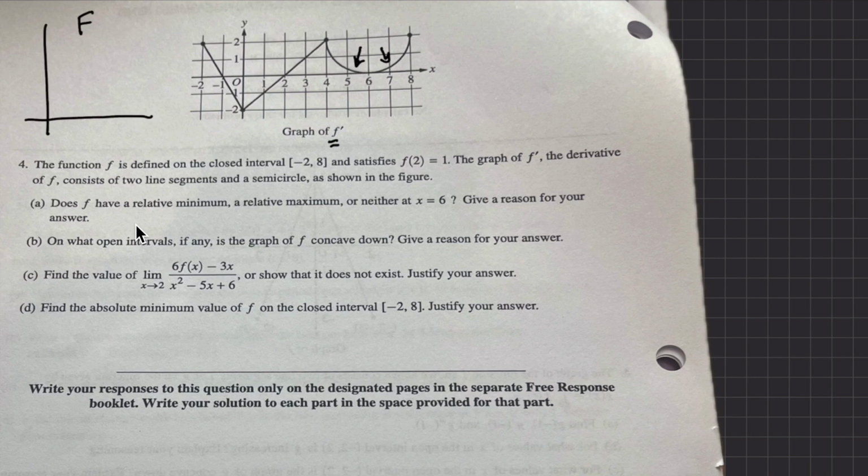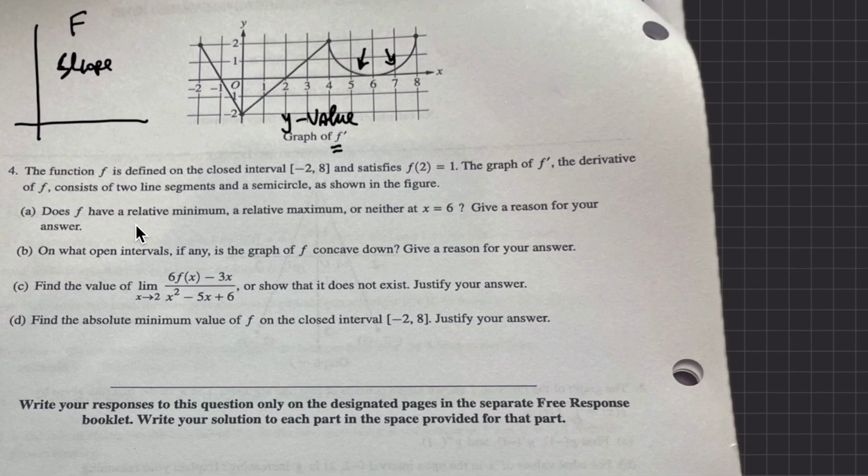Okay, it's important to remember, folks, that the y value on f prime is the same thing as the slope on f. Okay, so let's look at the y values around the point x equals 6 on the graph of the derivative. So here at 6, the y value of the derivative is 0.